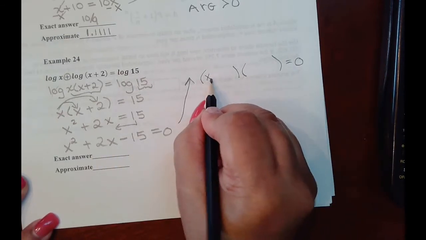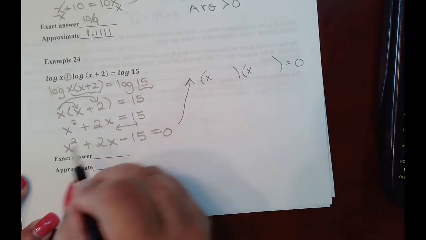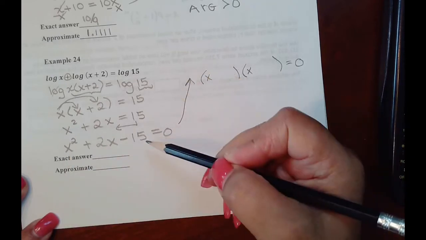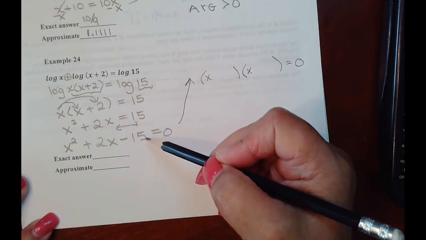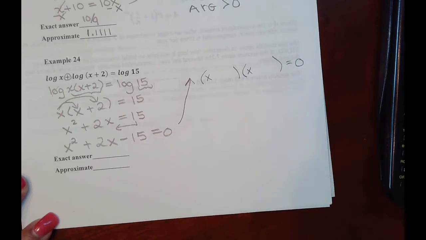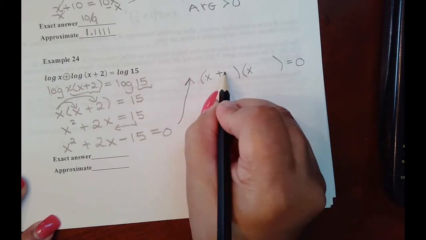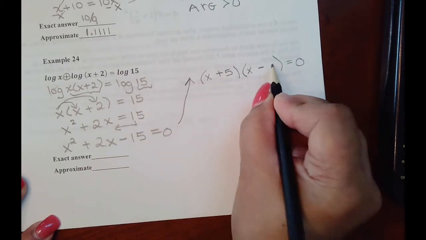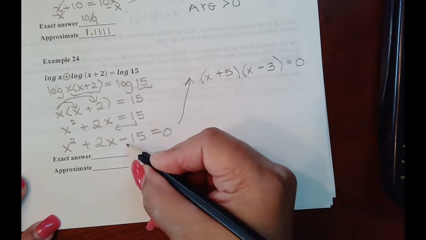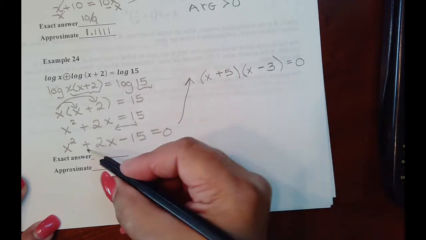So breaking up the x squared, this times this is that x squared. Then two numbers that multiply to give you negative 15 but add to give you 2 would be 5 and negative 3. Positive 5 and negative 3. When you multiply those, you get negative 15. When you add them, you get 2.